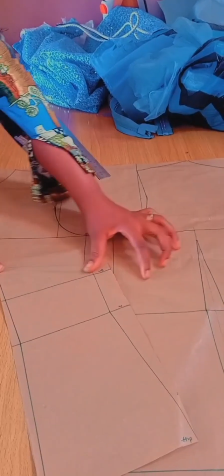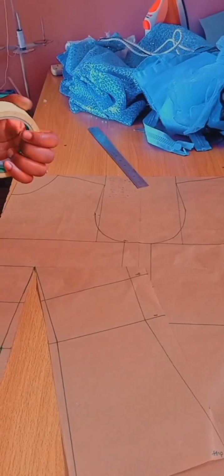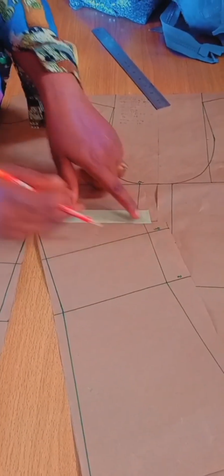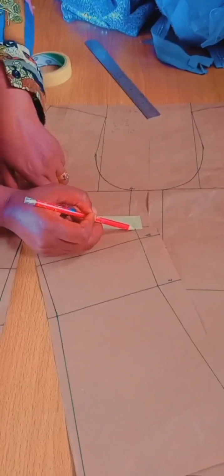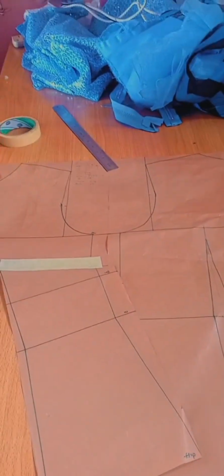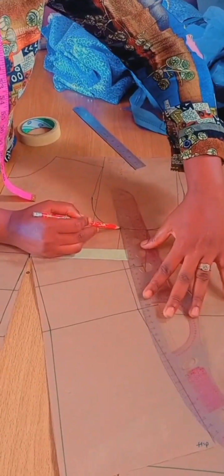Okay. So this is when we'll be needing our paper tape. Make it closer. But after closing our bust dart, this place does not match to this place. So what you do is to come in with your French curve at the bust line at this place.